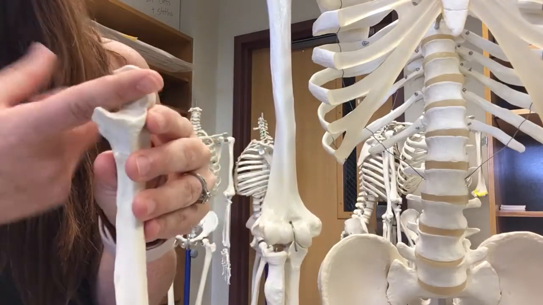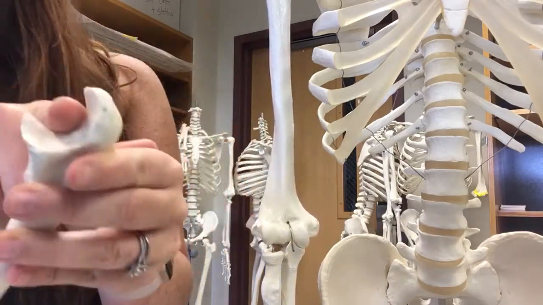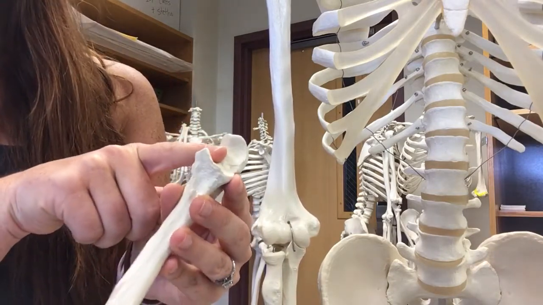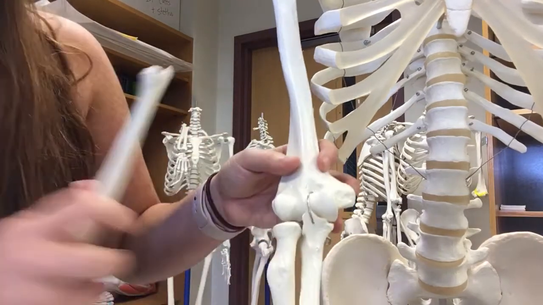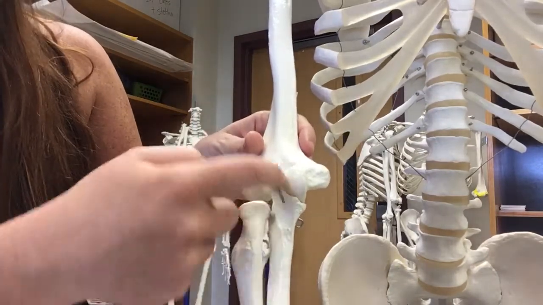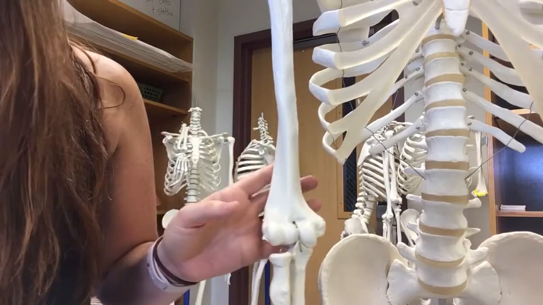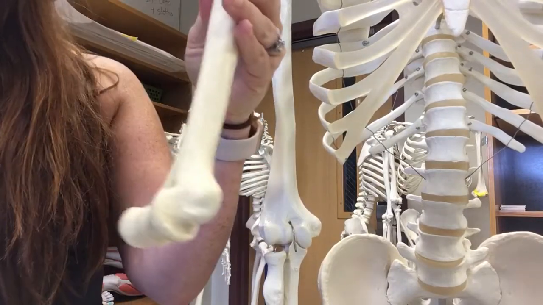So if you look on the inside, that's going to be the trochlear notch. So that's the U for the ulna that you see. That's the trochlear notch, okay? Notice that the trochlear notch, if you look here, fits into where? Ta-da! The trochlea of the humerus. So let me show you that a little bit better.